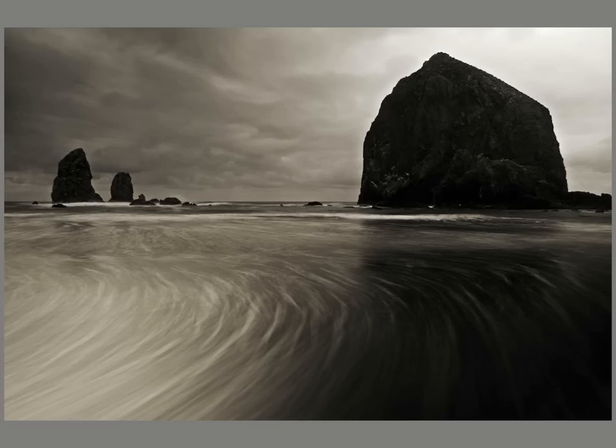Today's image was submitted by Roger, who's an intermediate photographer from the United States of America. We have the backstory and metadata on this one. Roger created this image at Cannon Beach in Oregon, and Roger worked with a full-frame sensor camera, the Canon 5D. He used a 17 to 40 millimeter zoom lens. He shot this at 22 millimeters, so it's a super wide-angle shot.